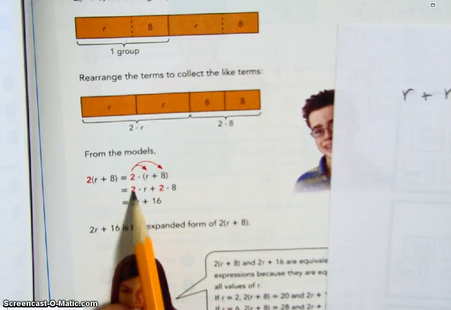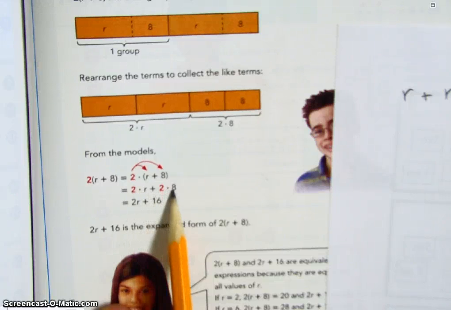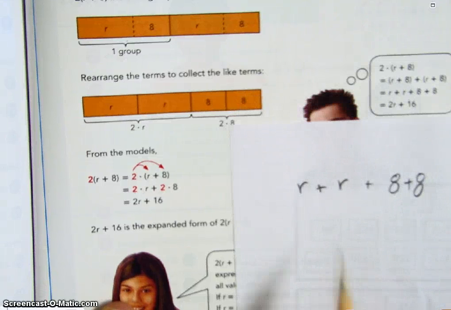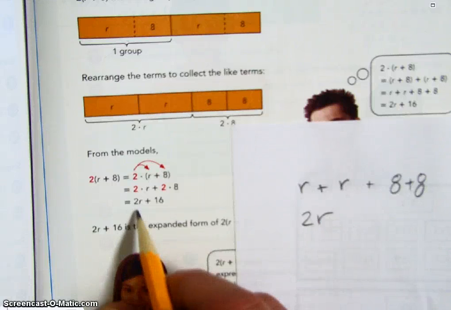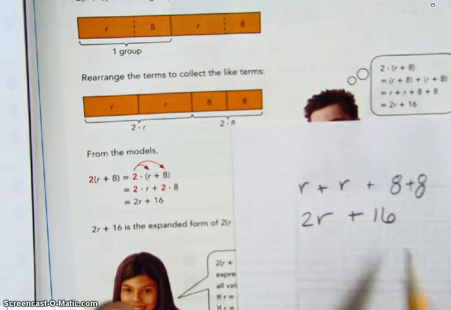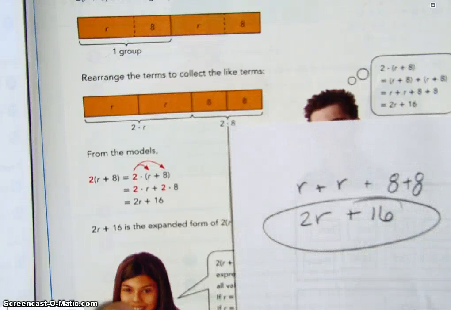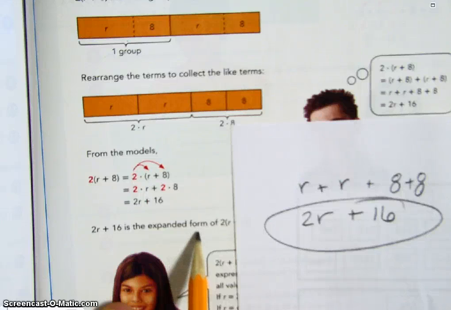So they rewrote it as 2 r's, or 2 times r, and 2 8's. So when you put those together, if we use our problem we wrote here, r plus r is 2r, which is right here, plus 8 plus 8 is 16, and that's your final answer. They like to call that expanded form when you write it out like that.